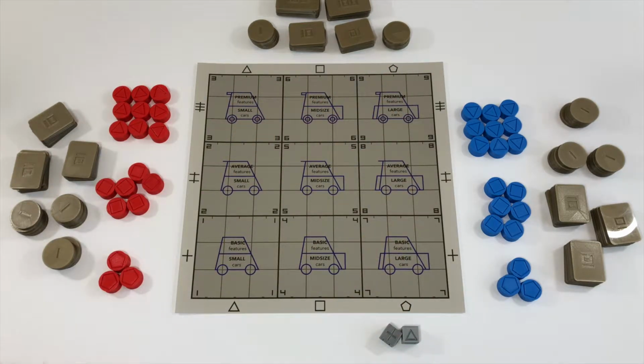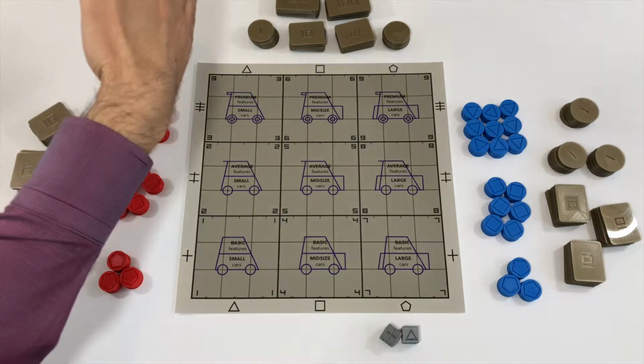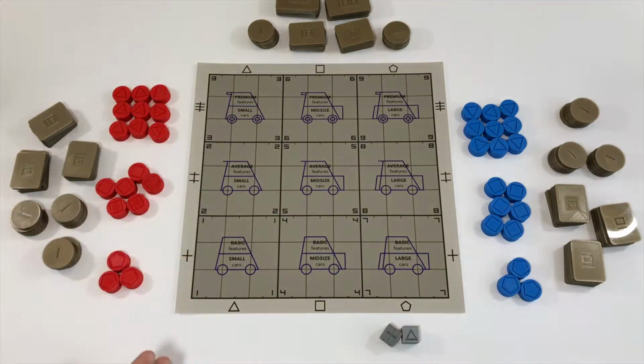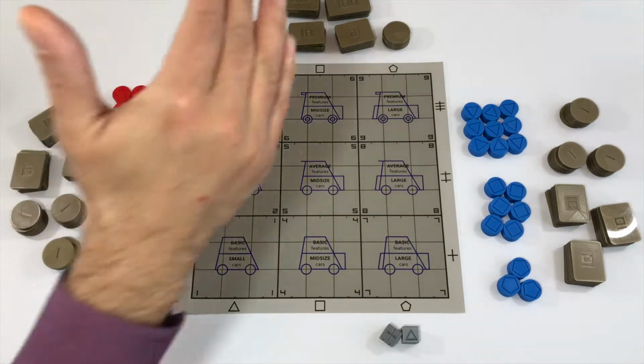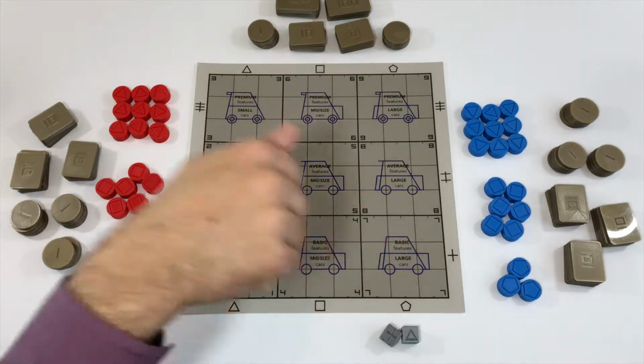We're also going to be using the scenario layer from the Essential Edition, which will be offered on Kickstarter soon. And here what you see, for the triangles, we have small cars. For the squares, we have mid-sized cars, and then for pentagons, we have large cars.